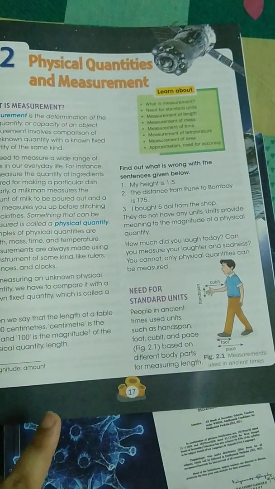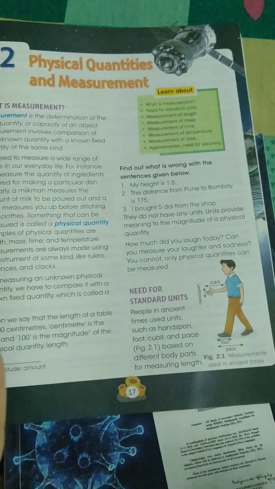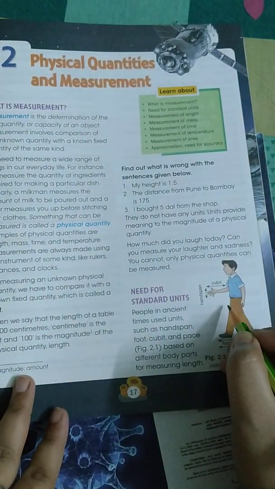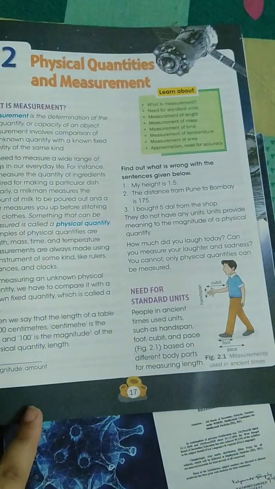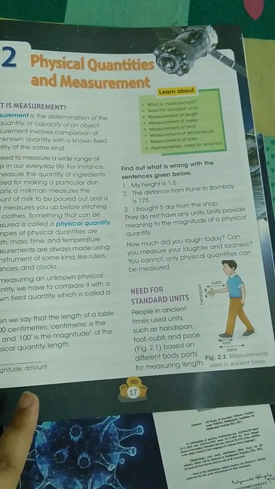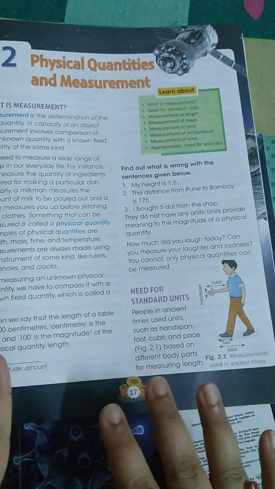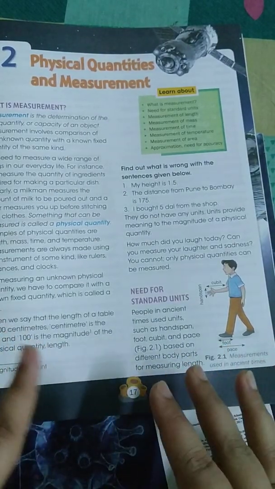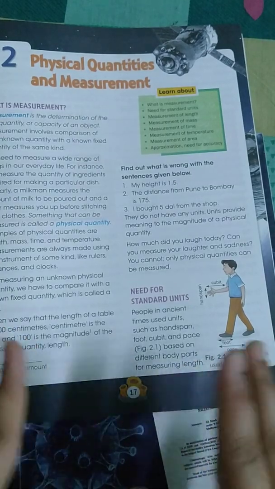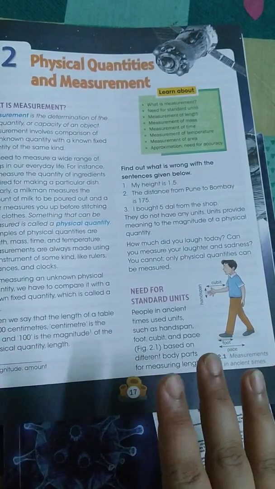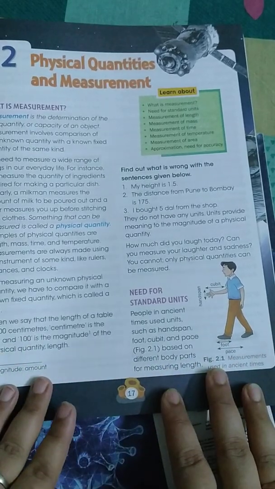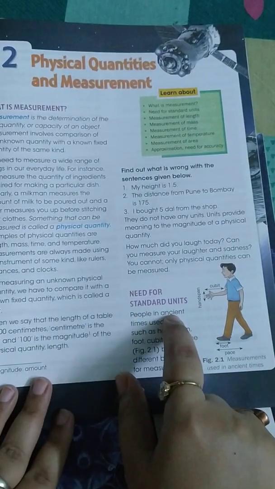Now you can see different people have different sizes of their foot, cubit, hand span. It depends on their structure. So when one person is measuring something, it cannot be the same as another person's if his or her body structure is different. So there will not be exact similarity between the measurements. So here is the need for a standard unit.